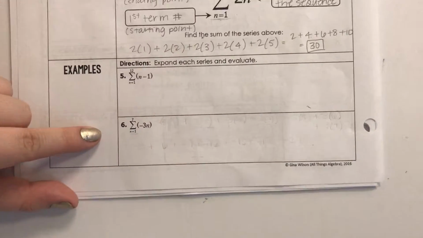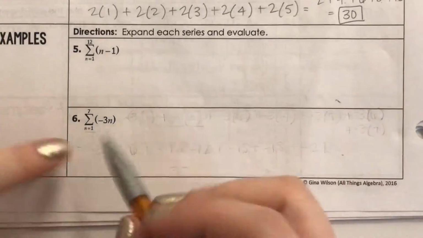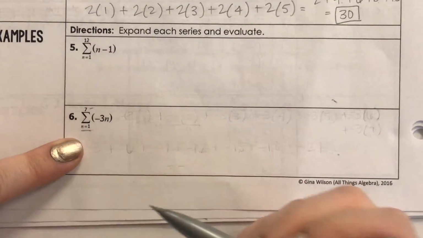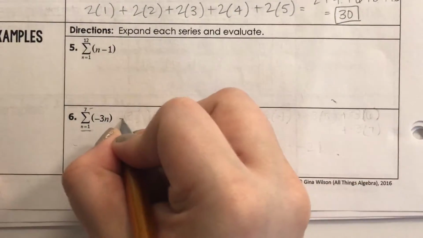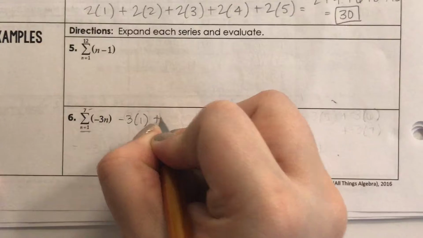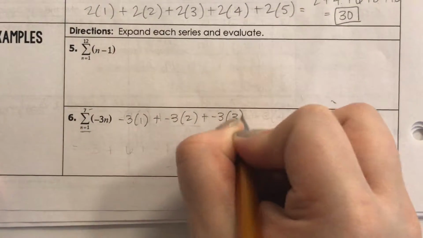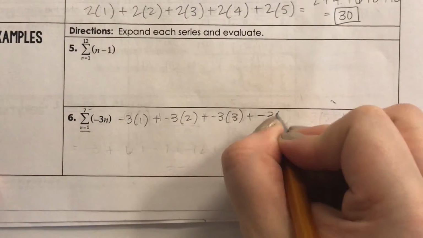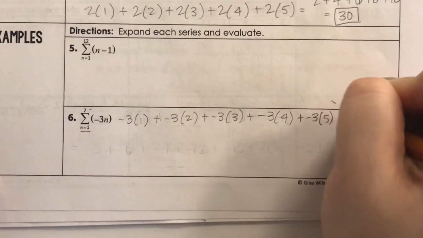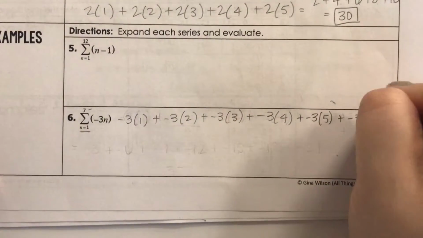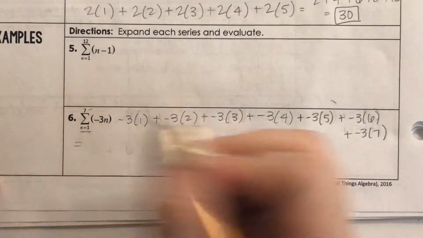Okay, so number 6, we're starting with number 6 since we're doing all the odds in class. So this tells me that we're starting at number 1 and we're going until number 7, and we're using this formula for our sequence. Okay, so we're going to go negative 3 times 1 plus negative 3 times 2 plus negative 3 times 3 plus negative 3 times 4 plus negative 3 times 5 plus negative 3 times 6 plus negative 3 times 7.